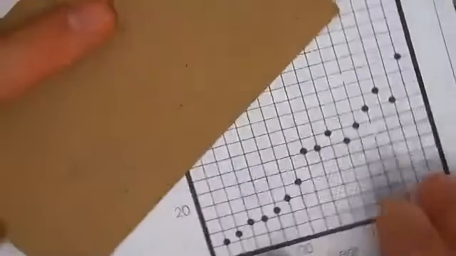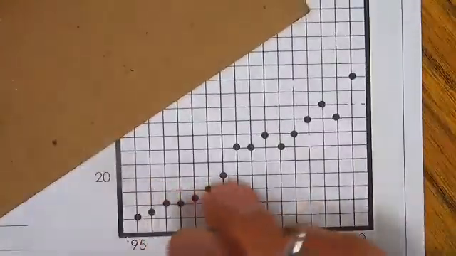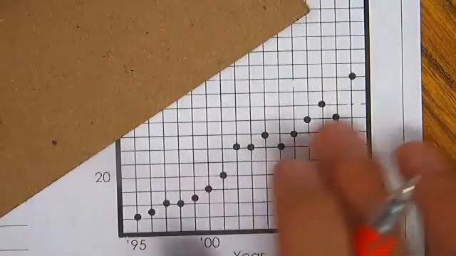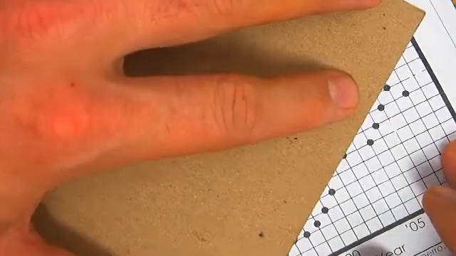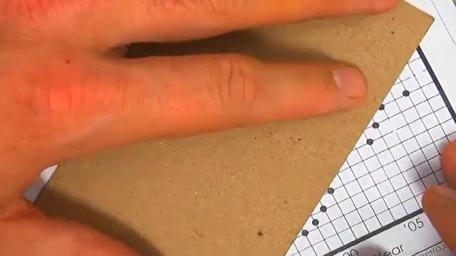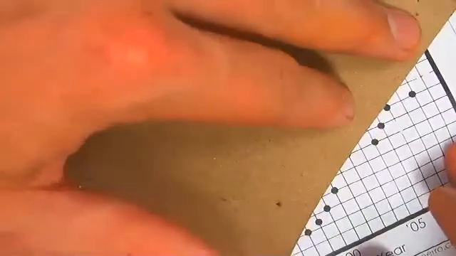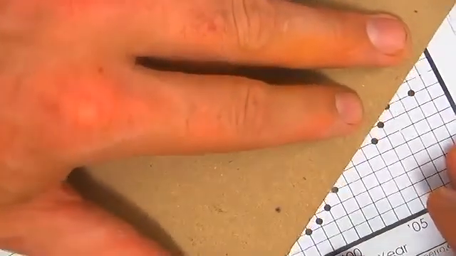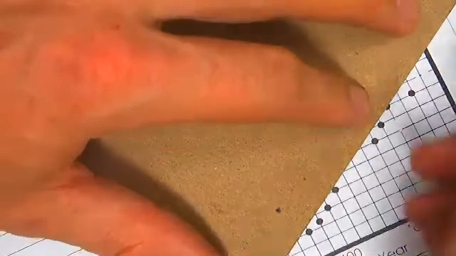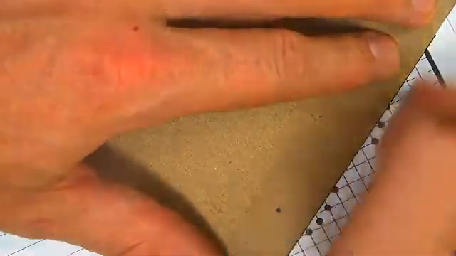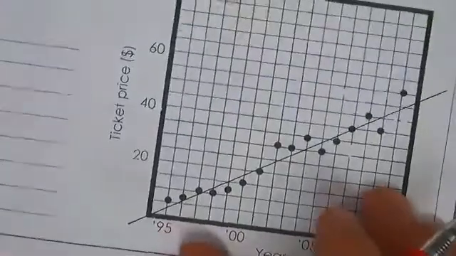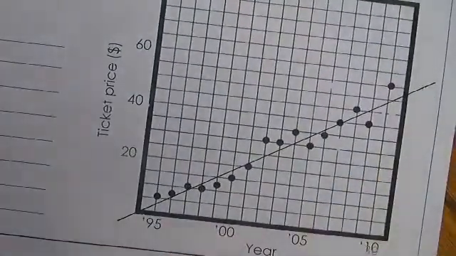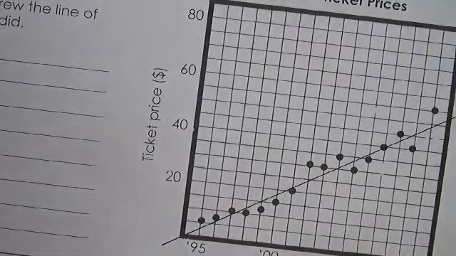This one got kind of an almost curve look to it, but hey, we can probably squeeze a good line of best fit out of there. I'm going to go with something like that, about half of them above, half below. So maybe right in there. So we're going to go ahead and draw that line. That's my trend line. So it looks pretty good. Draw a line that best fits the relationship, write an equation for the line.